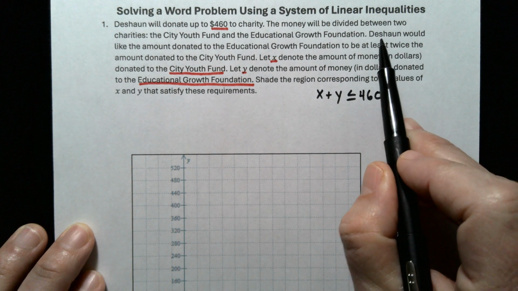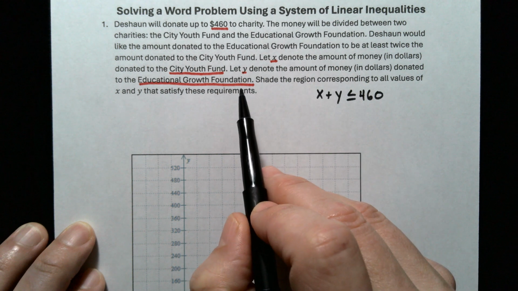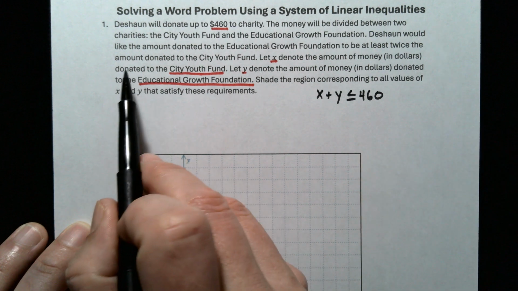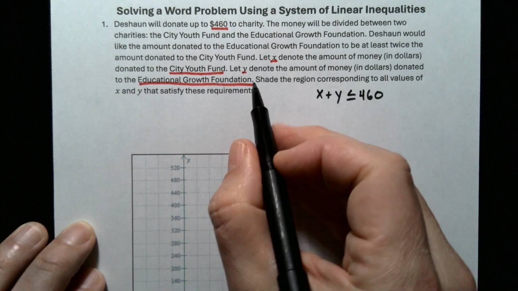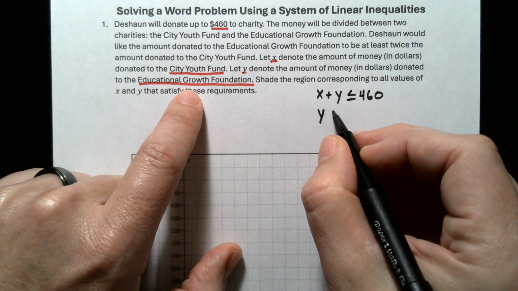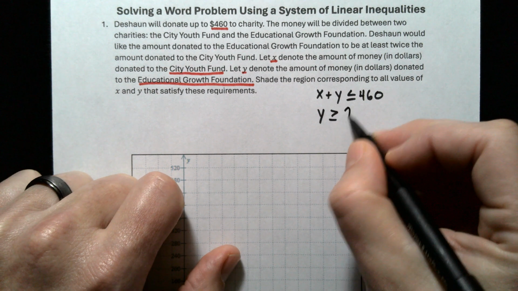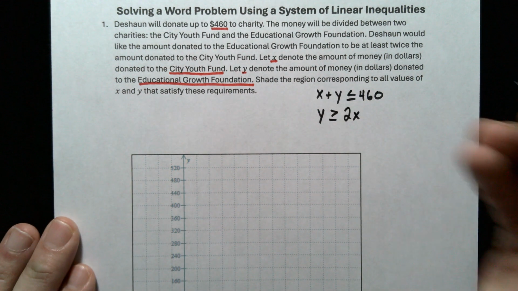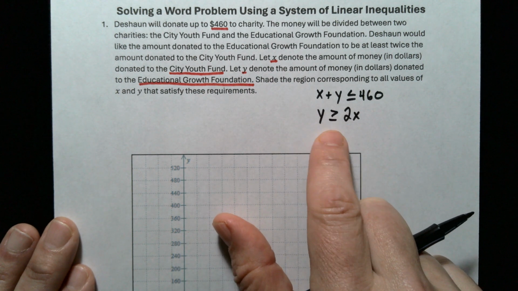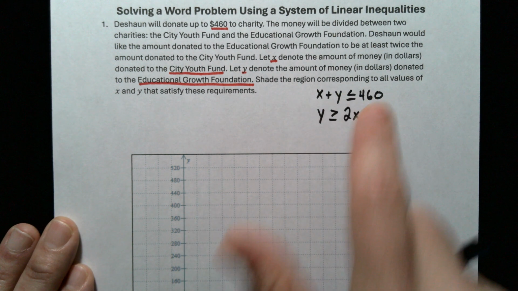Our second one comes from this. Deshaun would like the amount donated to the Educational Growth Foundation, which is Y, to be at least twice, or at least means greater than or equal to, at least twice the amount donated to the City Youth Fund. So educational was Y, and at least twice would be greater than or equal to, and it's twice, so I'm going to put a 2 on the X. Okay, so we have two inequalities now. We know that the Educational Growth Foundation gets twice as much money as the City Youth Fund, and we know that the total has to be less than or equal to $460.